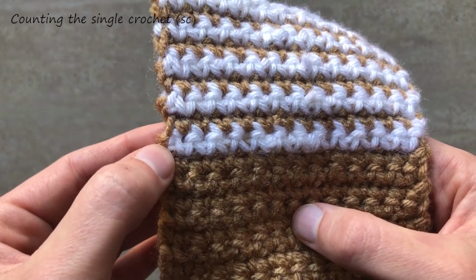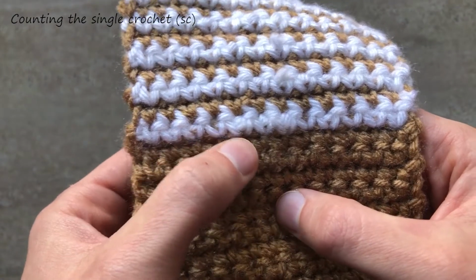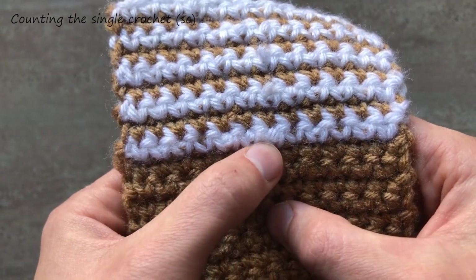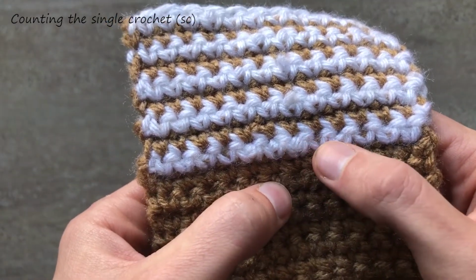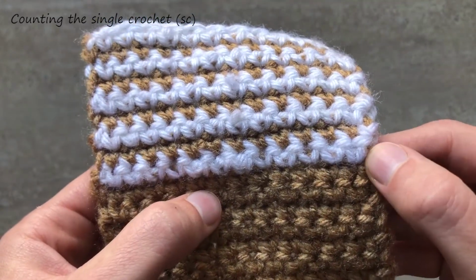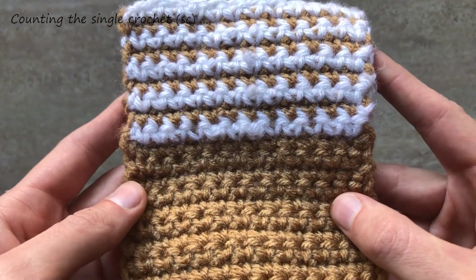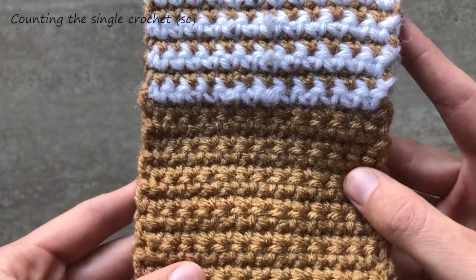So let's keep going. So we have 1, 2, 3, 4, 5, 6, 7, 8, 9, 10, 11, 12, and 13. So there are a total of 13 stitches in this swatch of single crochets.